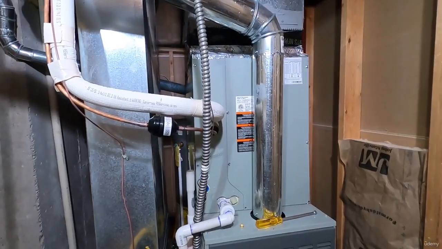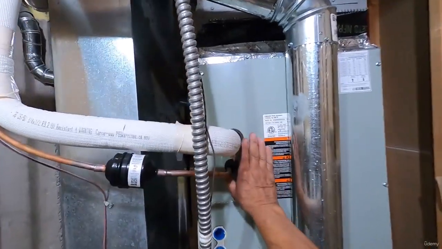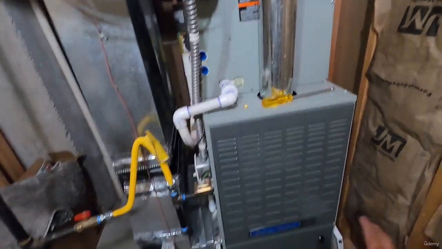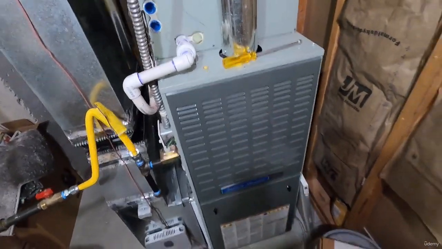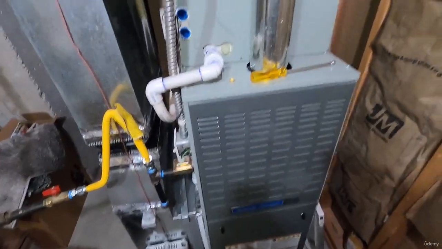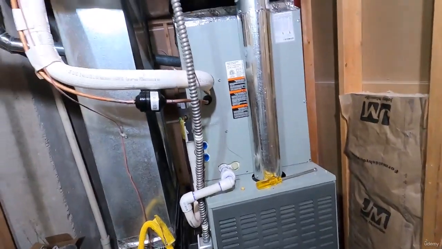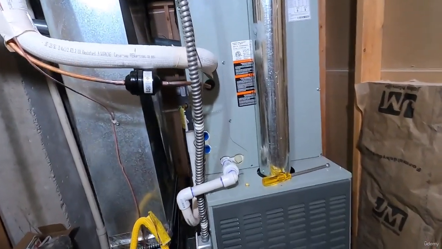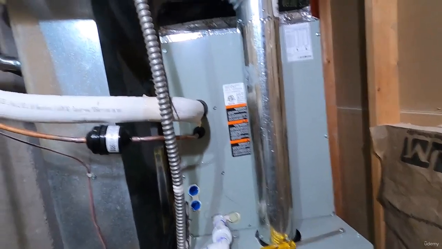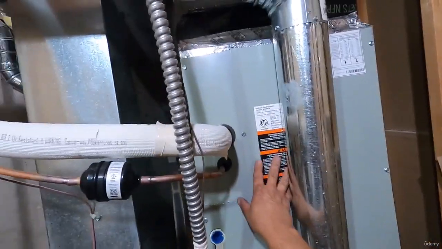Okay guys, here we have the evaporator coil, and it's usually going to sit right on top of the furnace, unless the furnace is a downflow, in which case it would go ahead and sit under the furnace. But in this scenario, the majority of them would be an upflow situation. So this is an upflow coil.